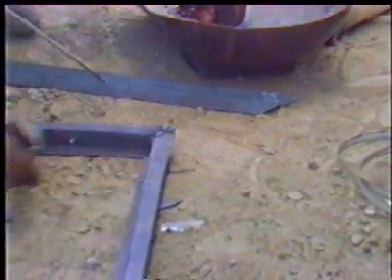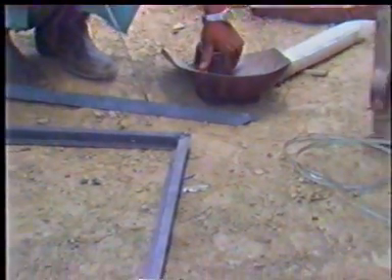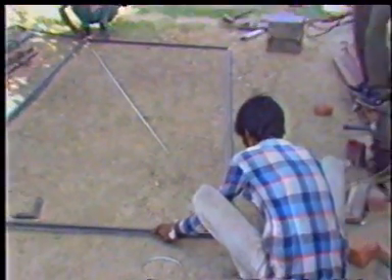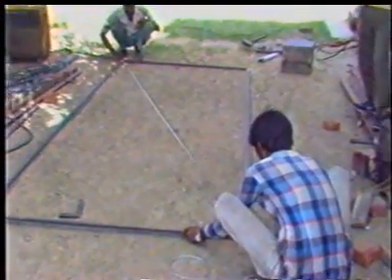The spot welded frames are checked for dimensions as per fabrication details. These are then finally welded.